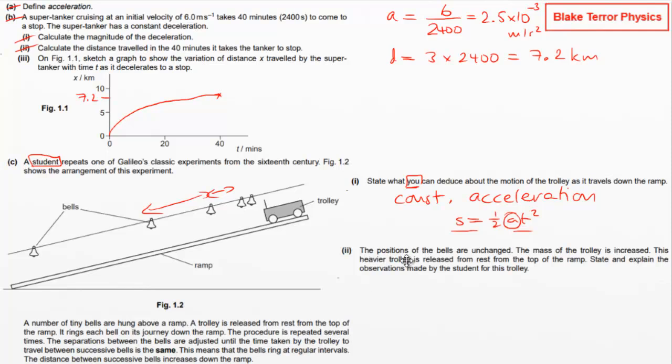Right, the positions of the bells are unchanged. The mass of the trolley is increased. This heavier trolley is released from rest at the top of the ramp. State and explain the observations made by the student for this trolley. Well, there isn't going to be any change. So we want no change on this. We're going to be getting the same acceleration going on.